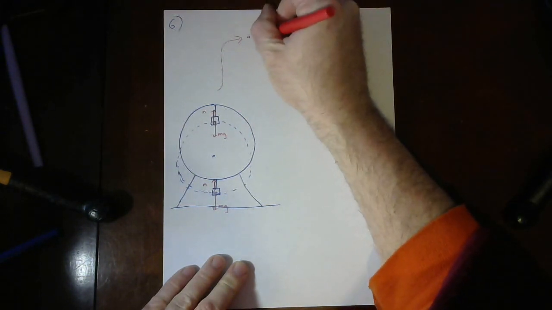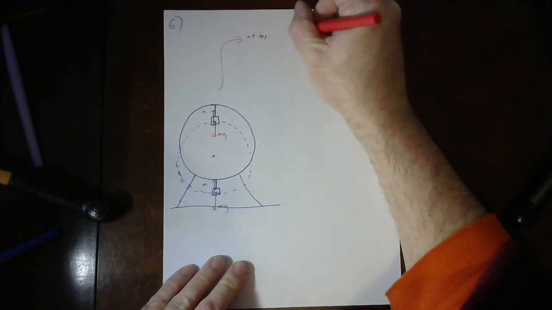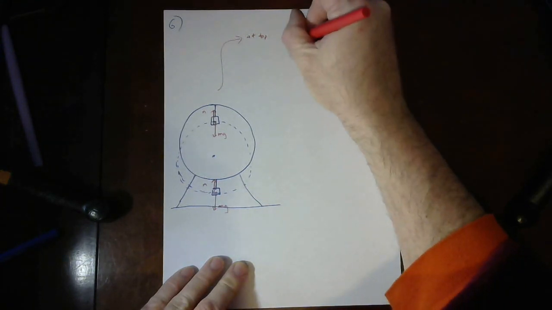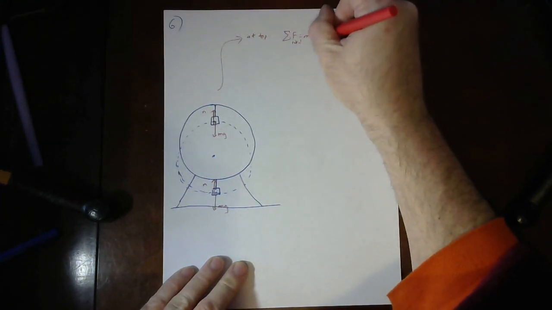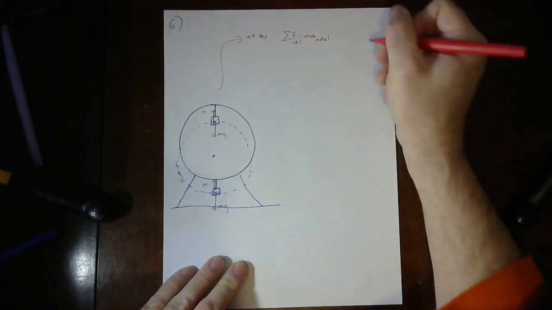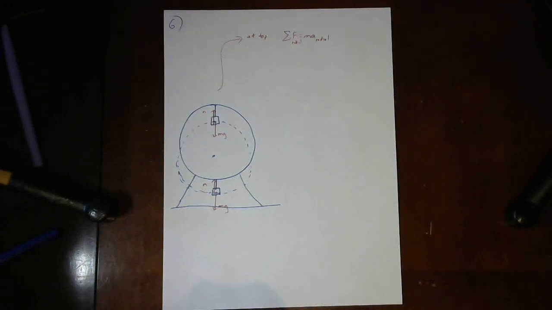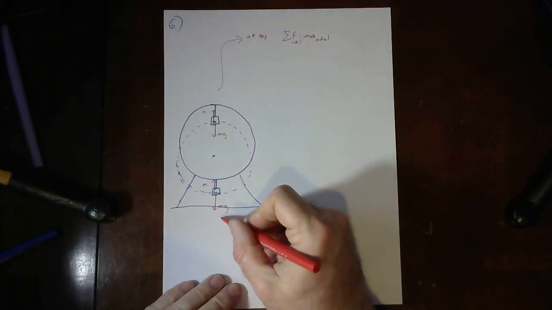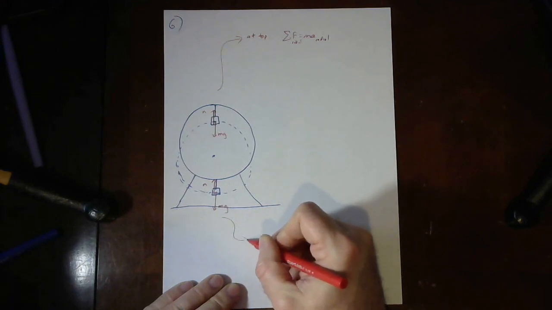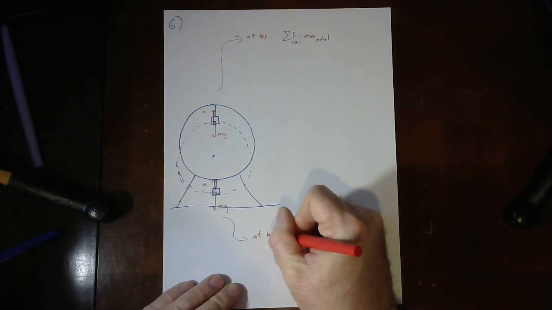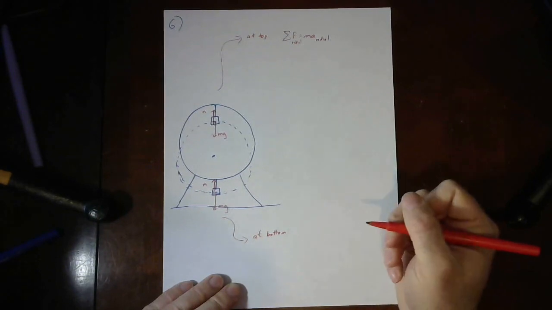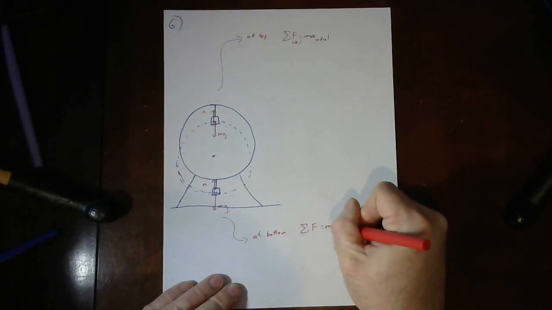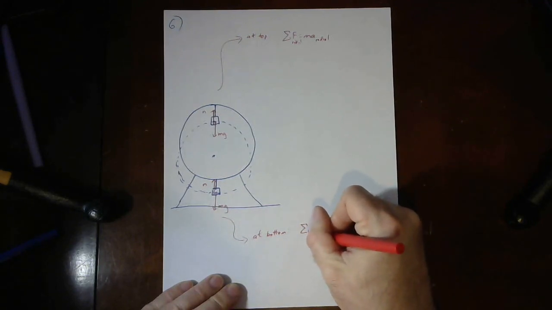Let's take a look at the top of the ride. So here we go. I'll do my sigma F equals ma, and of course the axis we're looking at is the radial. And then I'm going to do the same thing when I'm at the bottom. So I'll be doing my sigma F equals ma, again along the radial axis.